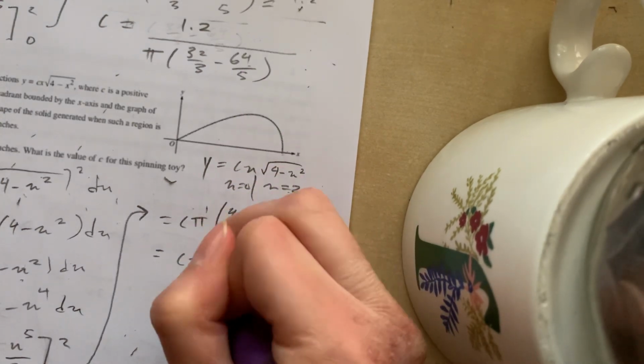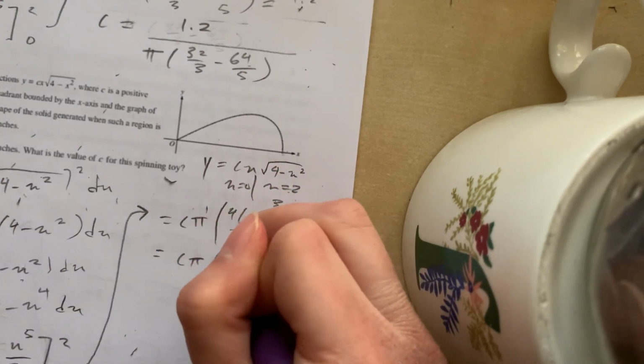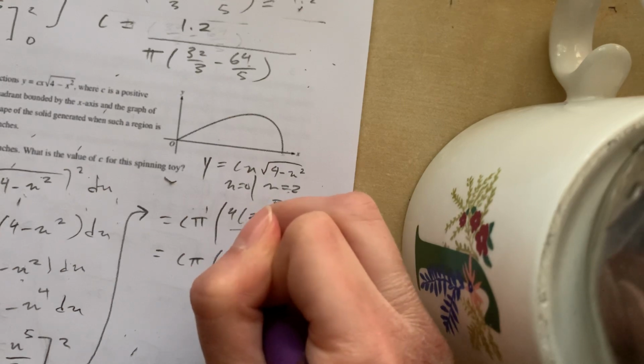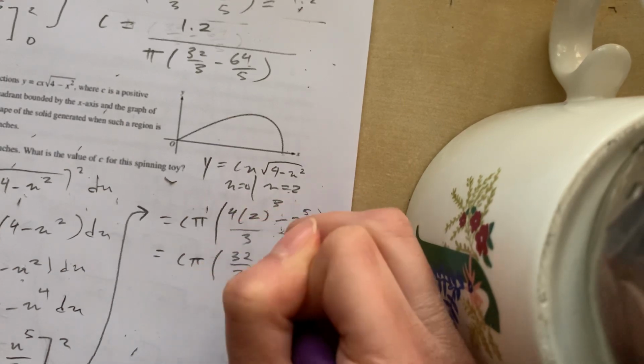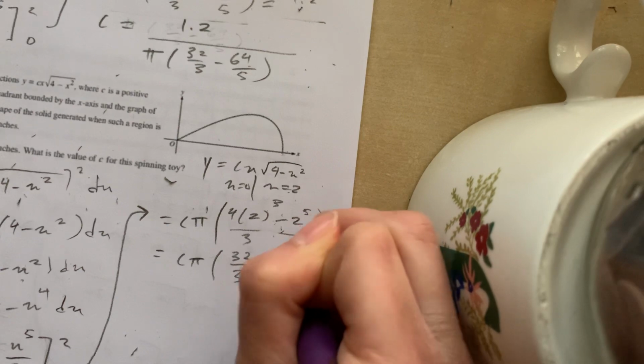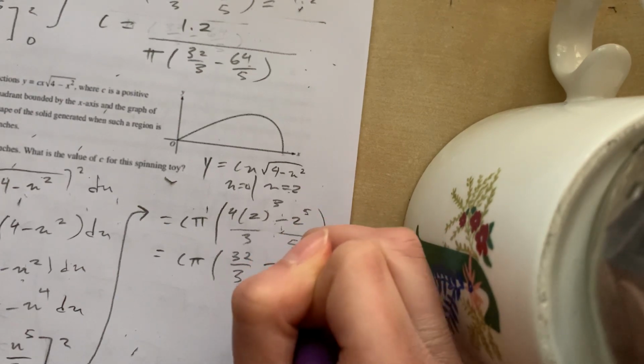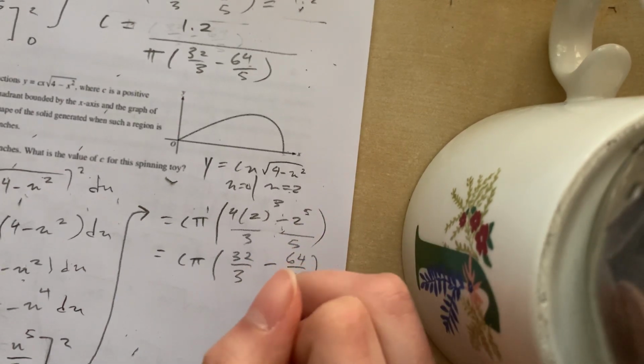When we simplify that, it'll just be 32 over 3 minus 64 over 5, just like the previous problem.